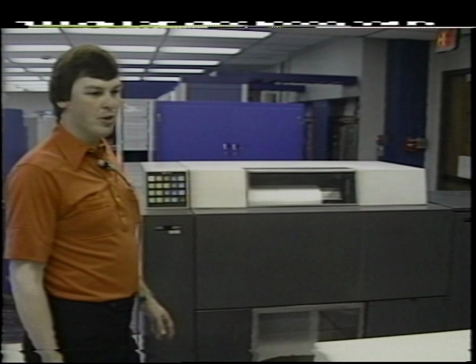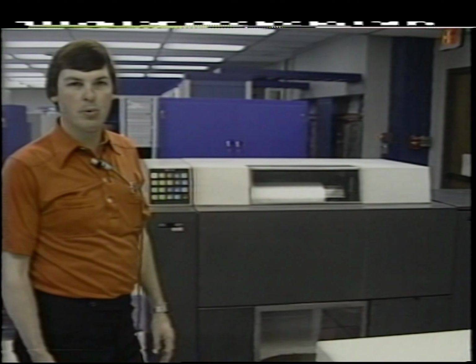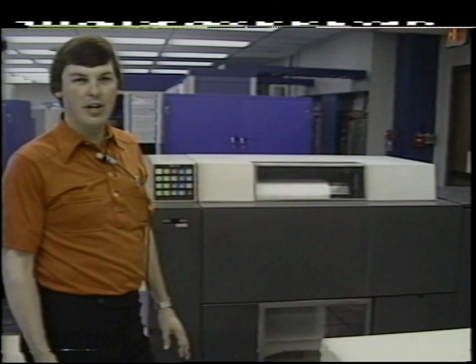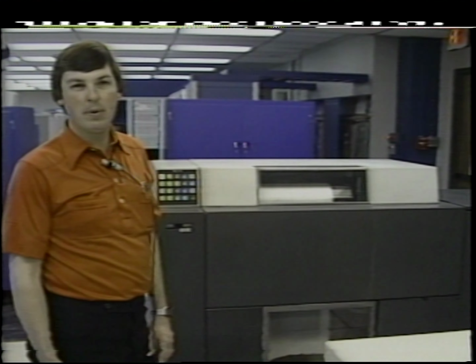We have 5 printers in here, actually 6 if you count the laser printer, which prints 1 page of laser output, or actually 20 pages per minute.